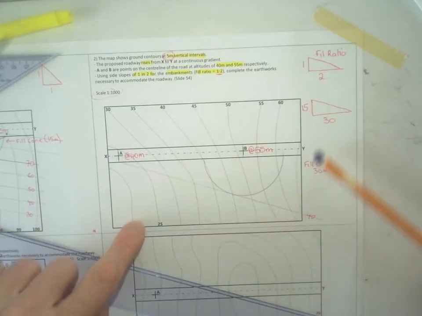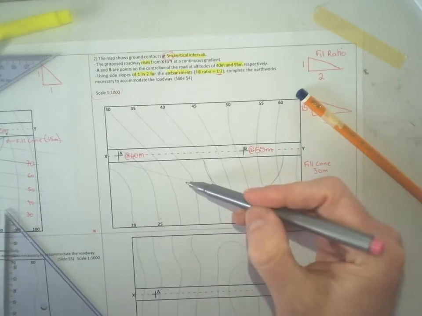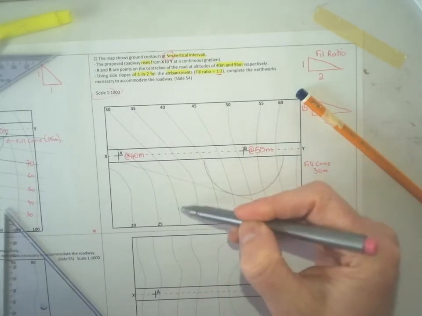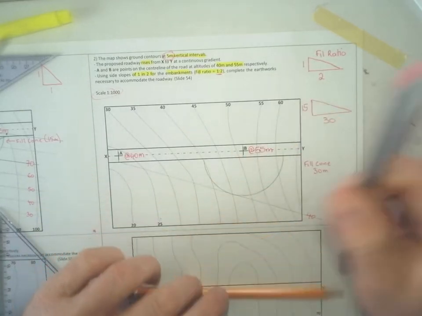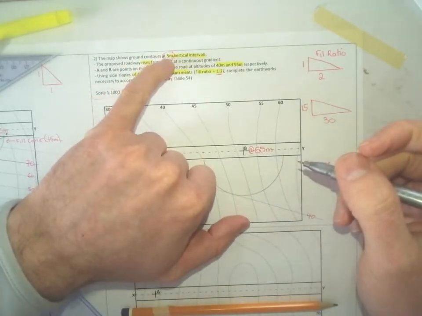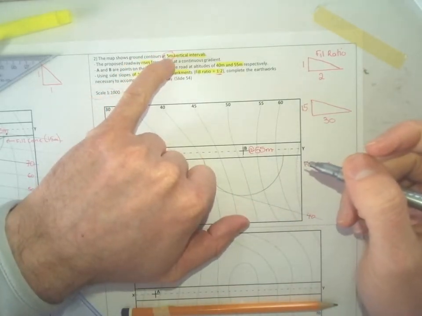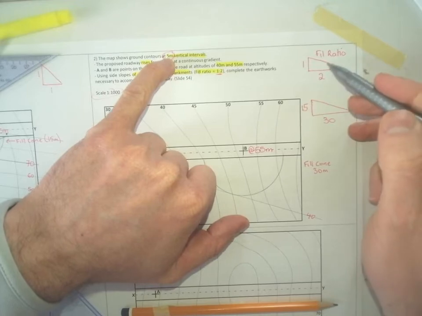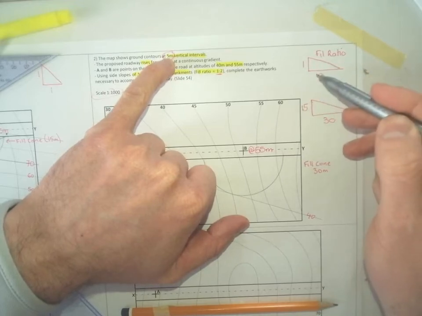Because it's fill, we're going to be going down in direction. Now this is also very important. We are told in the question it's 5 meters, but again we have to apply this ratio.